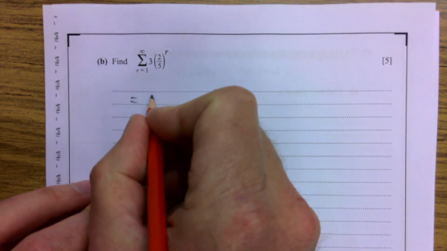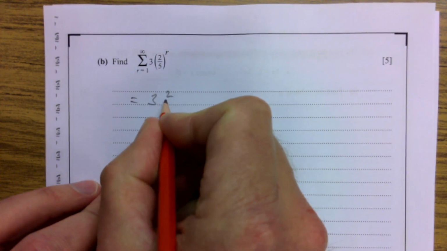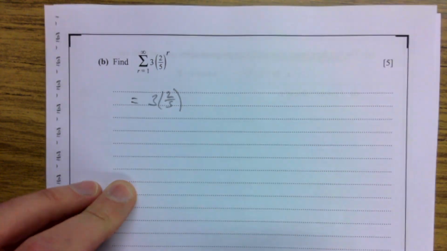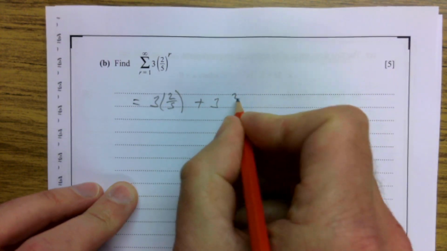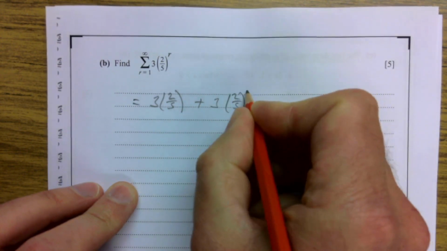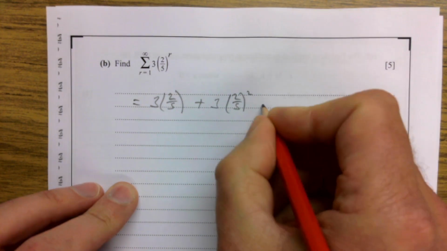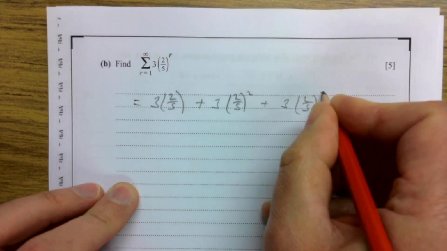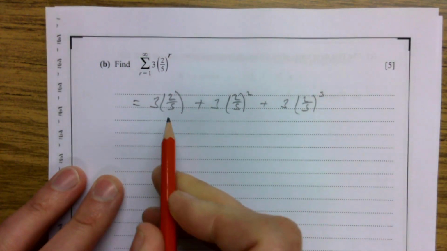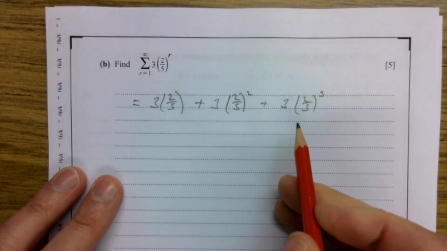If we substitute in the number 1, it's going to be 3 times 2/5. Then the next term is going to be 3 times 2/5 squared, plus 3 times 2/5 cubed. And from that I can see now it's starting to act just like a GP.